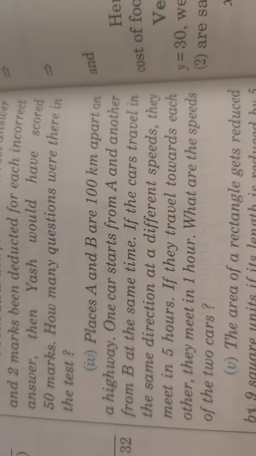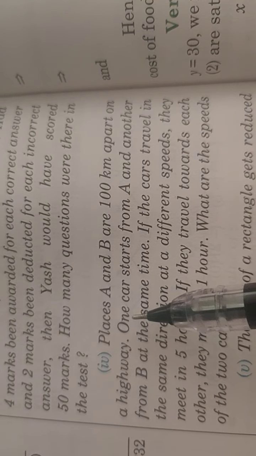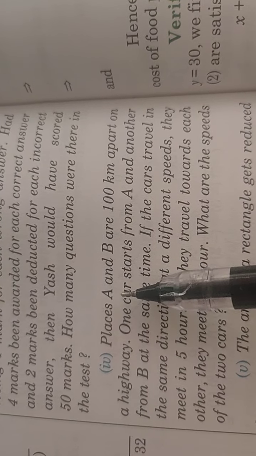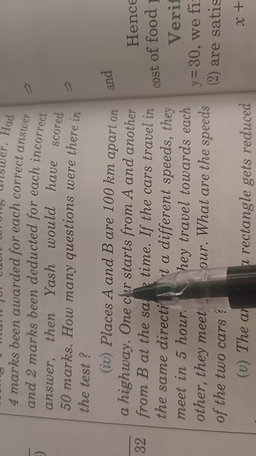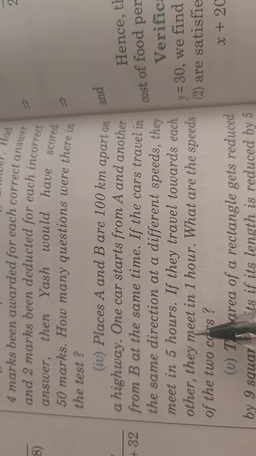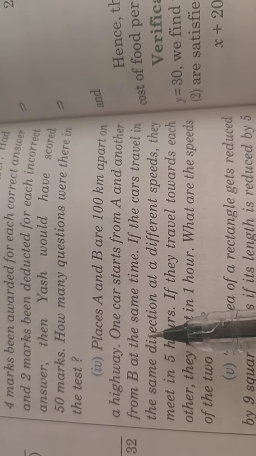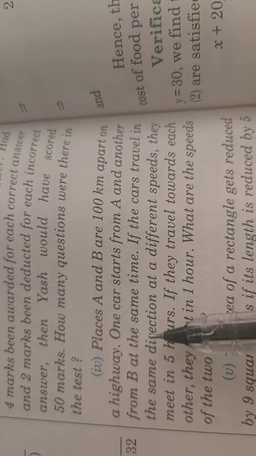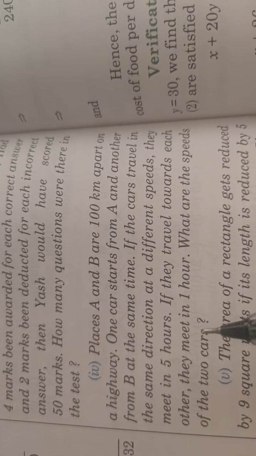And in the fourth question, it is about the speed of two cars. From the two places A and B, two cars start. First they move in the same direction and in the second part they move in the opposite direction. Whenever there is a question of speed, distance and time, we have to use the formula: speed is equal to distance upon time.